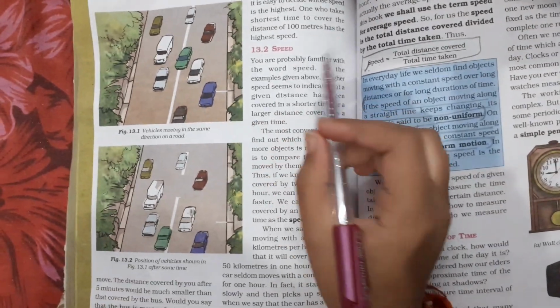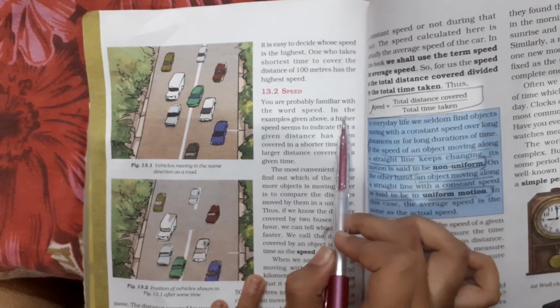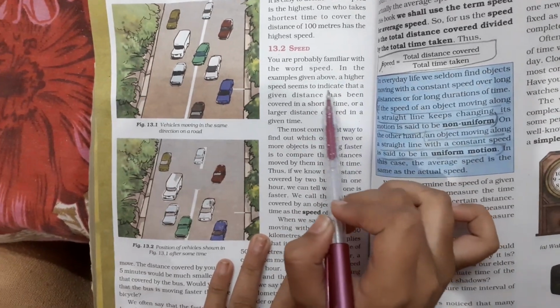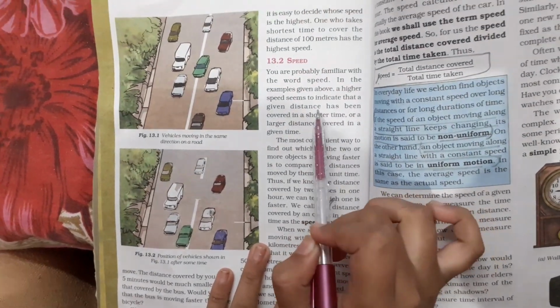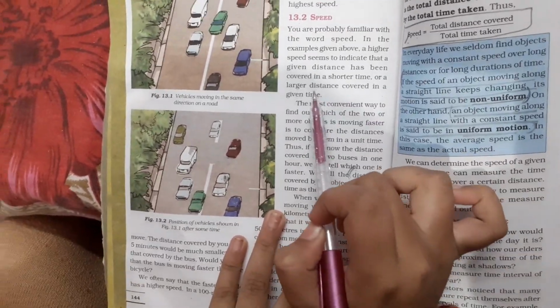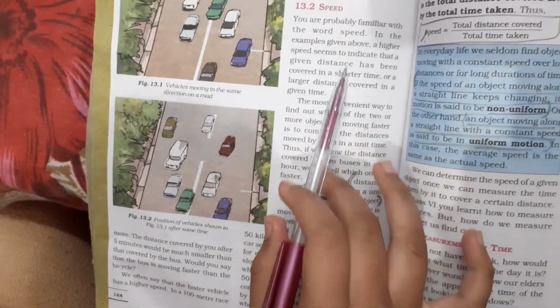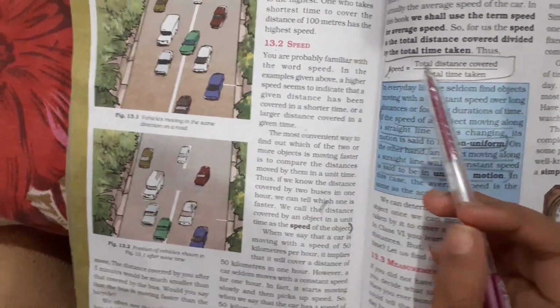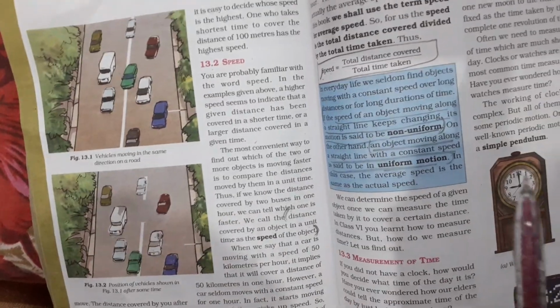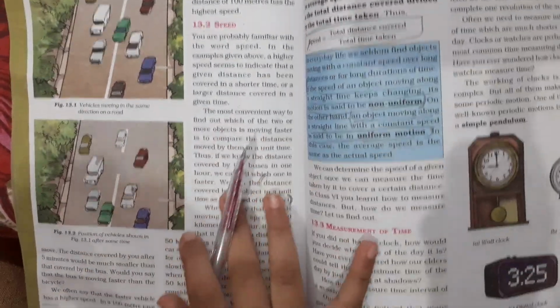Here we will learn about speed. So you are probably familiar with the word speed. In the examples given below, a higher speed seems to indicate that a given distance has been covered in a shorter time or a larger distance covered in a given time. In this topic of speed, we are going to learn about its equation, and there are several maths equations that we are going to learn. So it's a very simple topic.